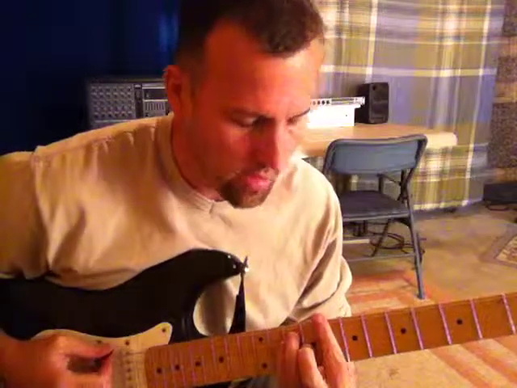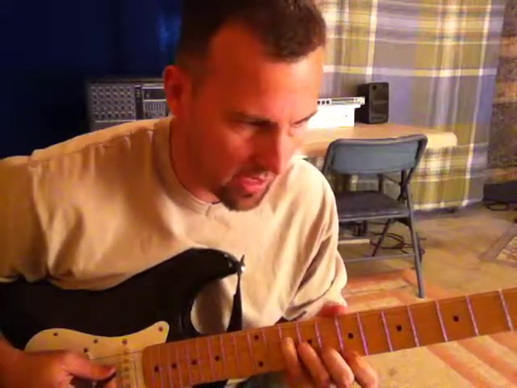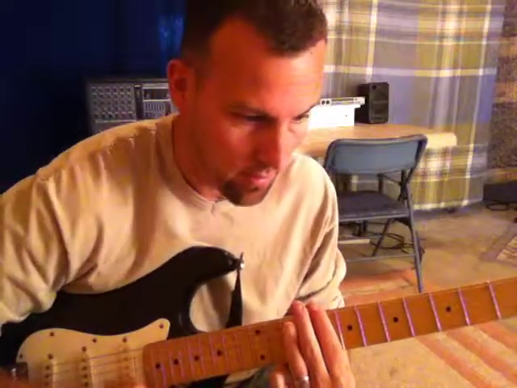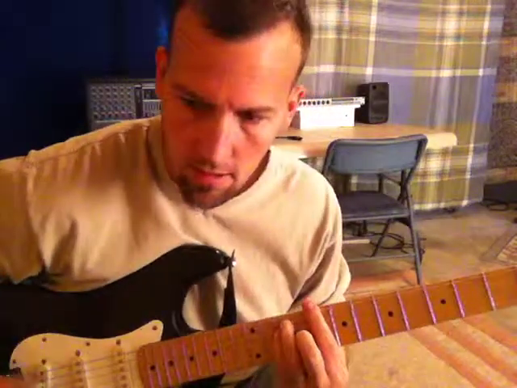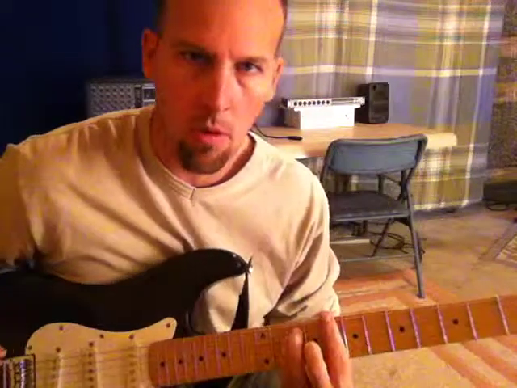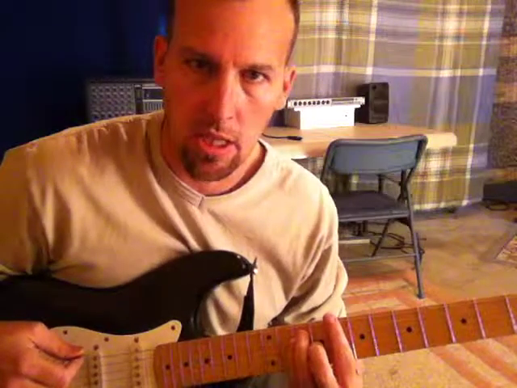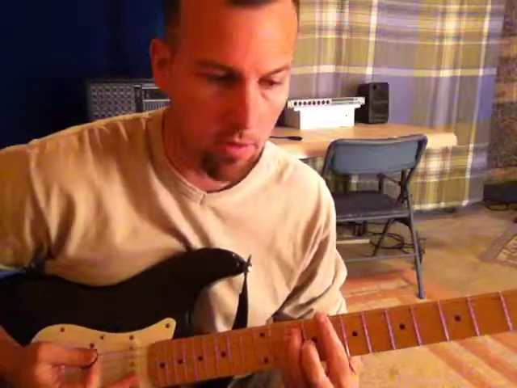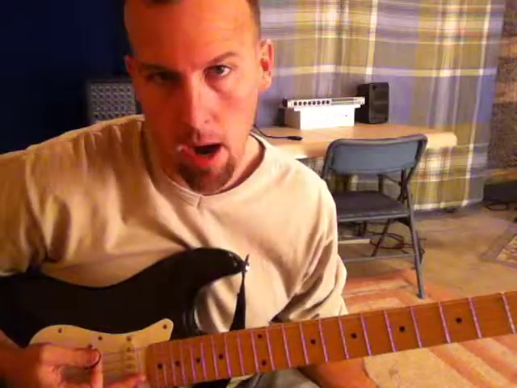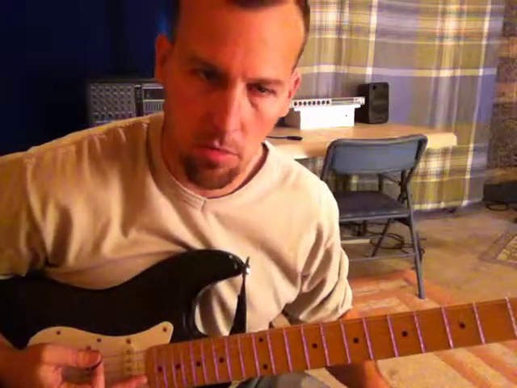For example, C major is not in the same key as C minor 7th. You don't normally hear those chords together in a song. So these are just how the chords are named, which is the purpose of this lesson. Whether it's a C major, C minor, or C dominant 7th, we're going to talk about how those chords are made, okay?